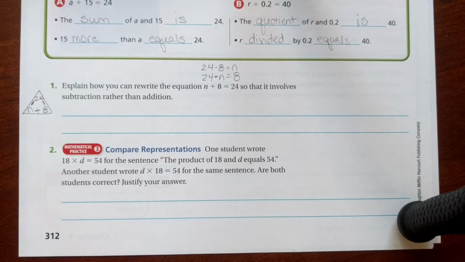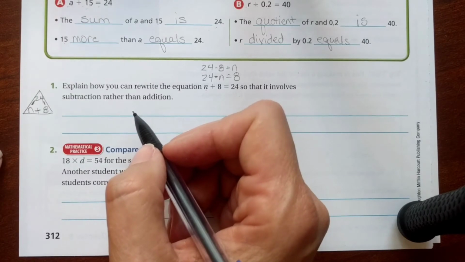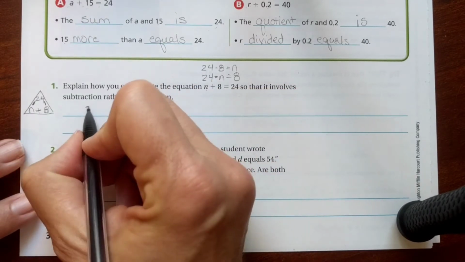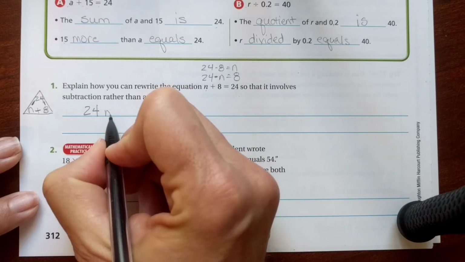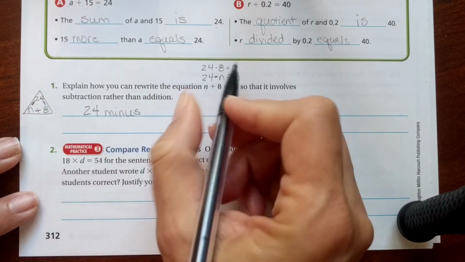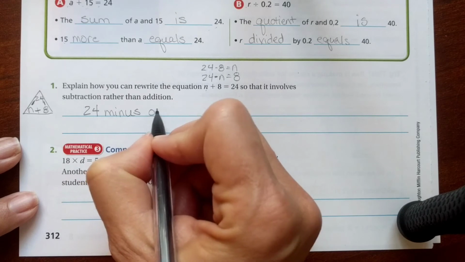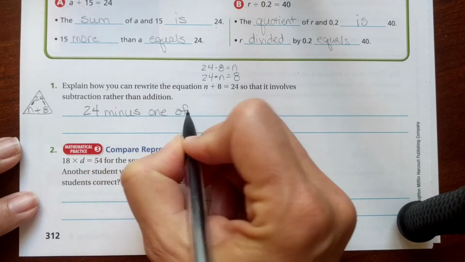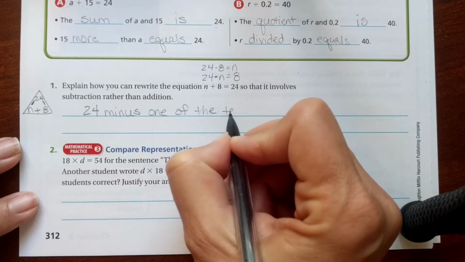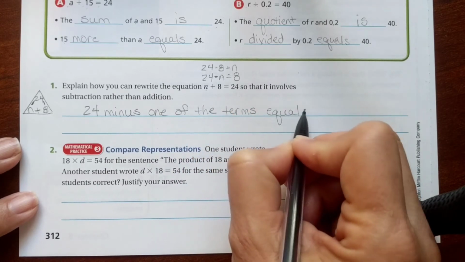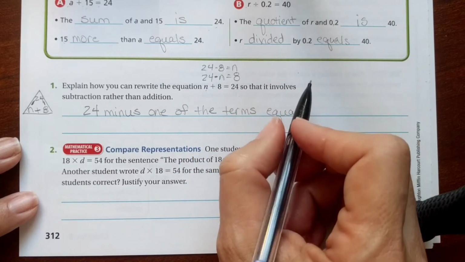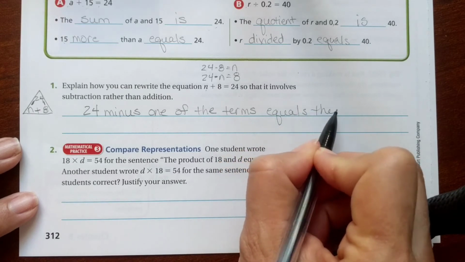All right. So we could rewrite this. I'd say 24 minus, I'm going to say one of the terms equals the other term, right?